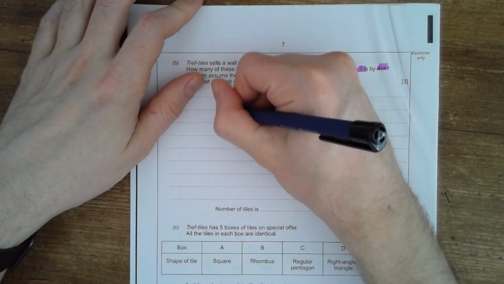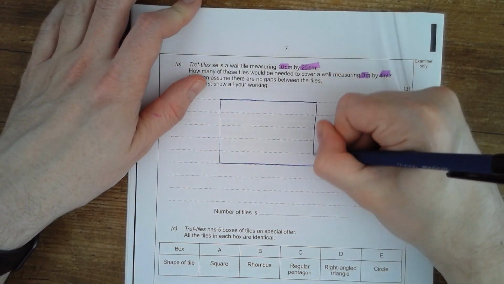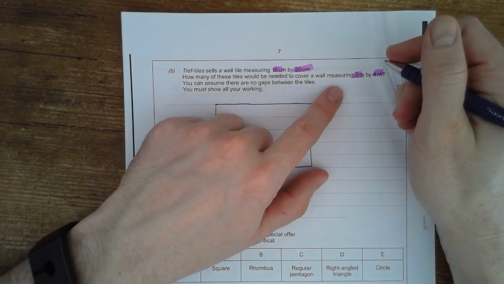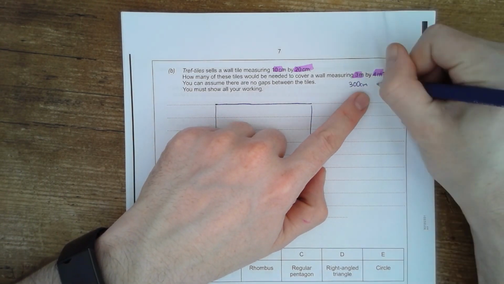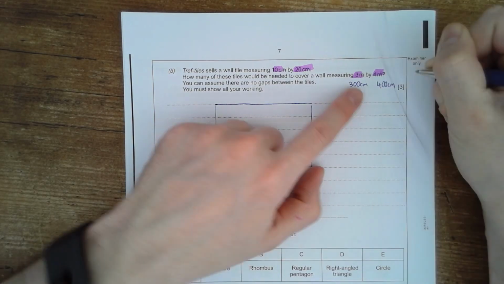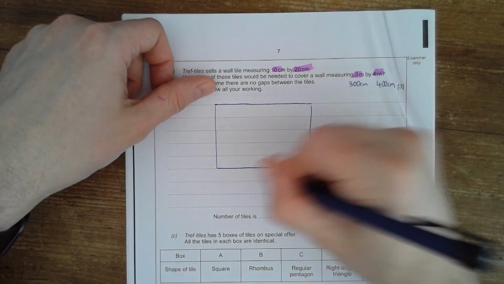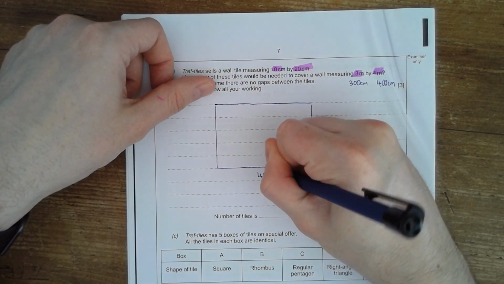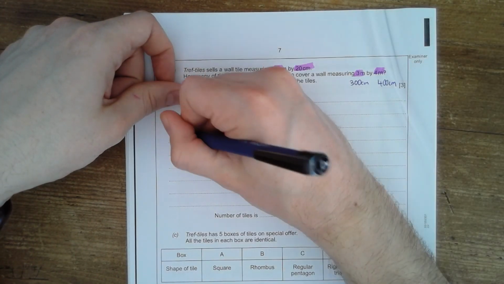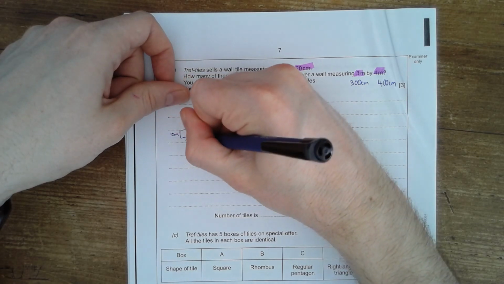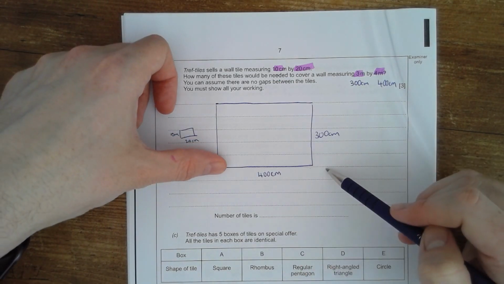Now, if I draw out this wall, very generically here, we know that because that's in centimeters, I'm inclined to turn that into centimeters. So that would be 300 centimeters by 400 centimeters. In terms of what we've got here, we'd have 300 centimeters there, 400 centimeters there, and we've got a tile that takes up 10 by 20. So what we could do is see how many 10s fit into the 300, how many 20s fit into the 400. That would do it.